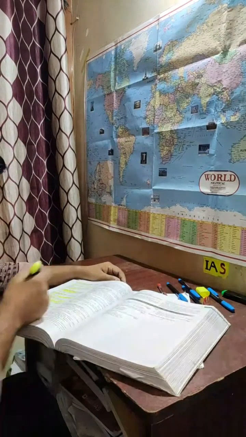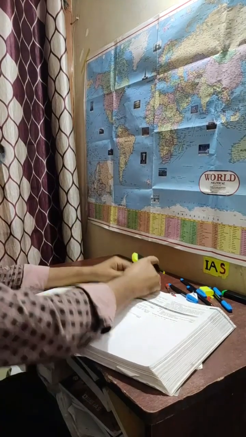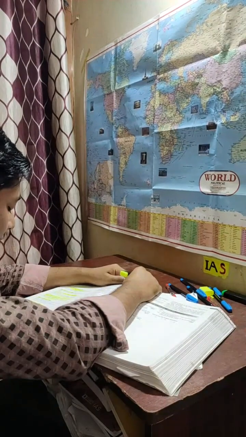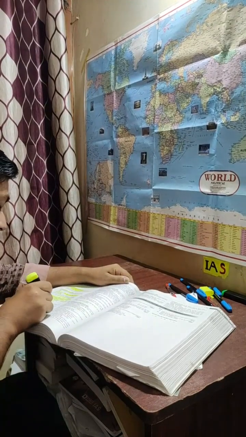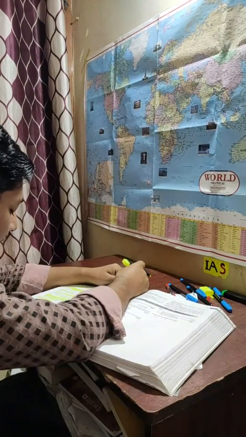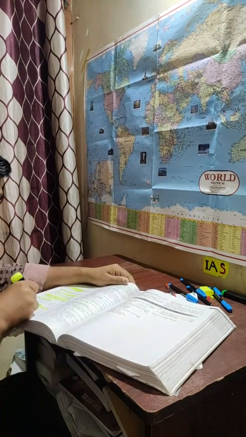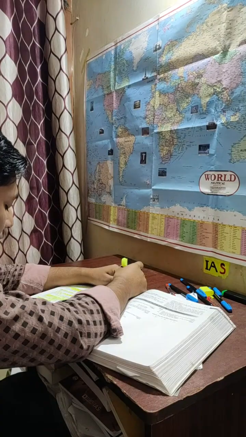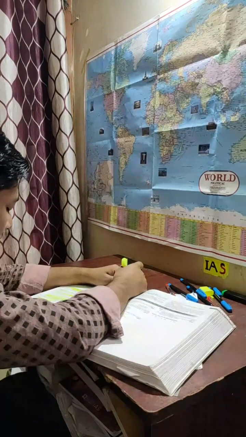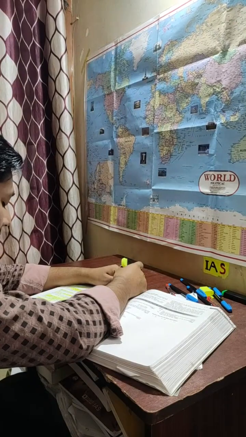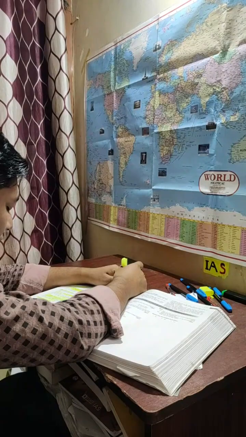Indian Councils Act of 1909. This act is also known as the Morley-Minto Reforms. Lord Morley was then the Secretary of State for India and Lord Minto was the Viceroy of India.